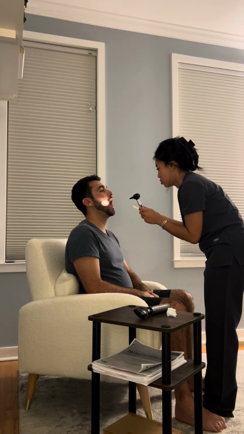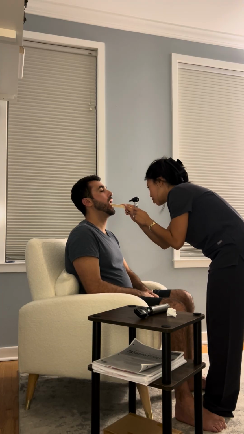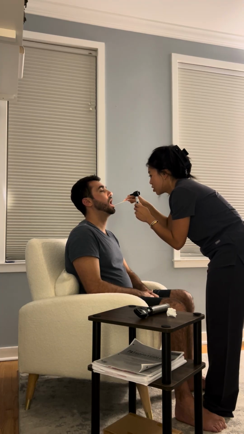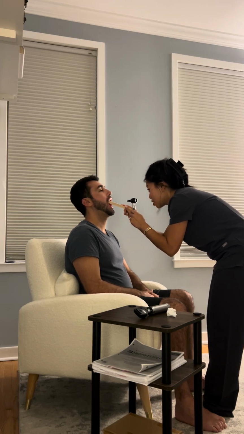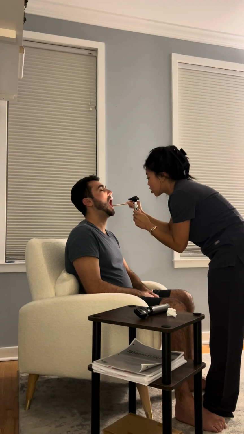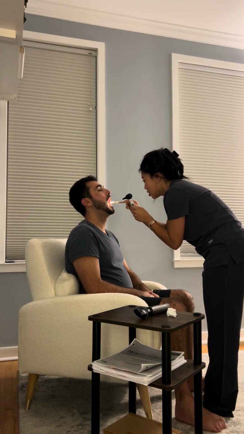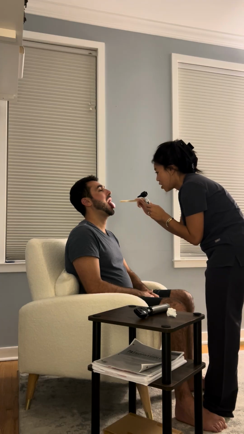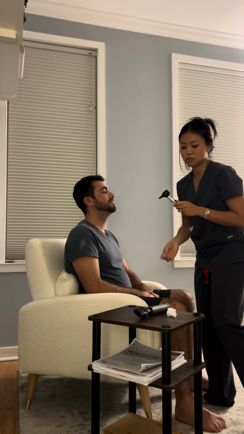Okay. Just open your mouth. Checking your buccal mucosa. Making sure there's no inflammation. Good. Going to check underneath your tongue. Perfect. And then now stick your tongue out and say ah. Okay, good. Thank you.